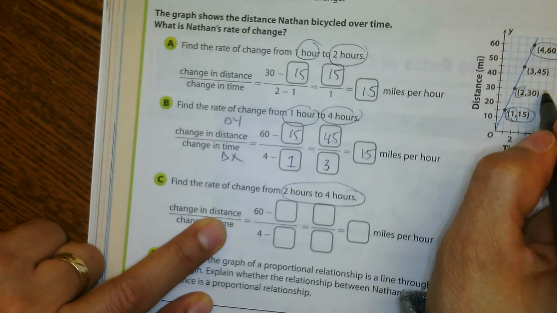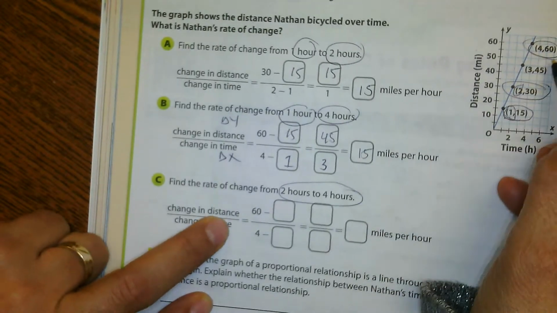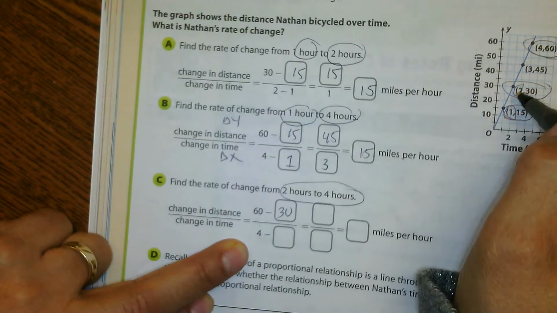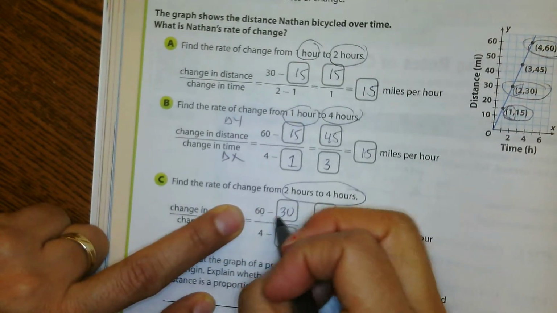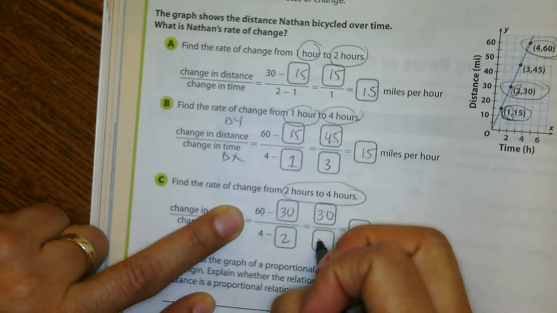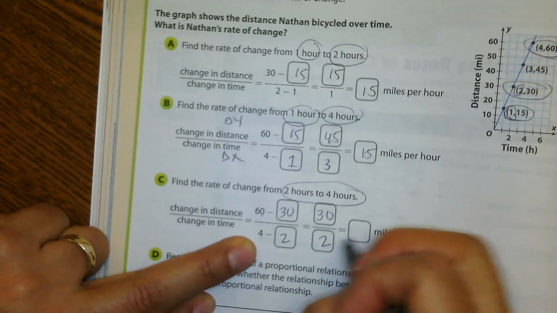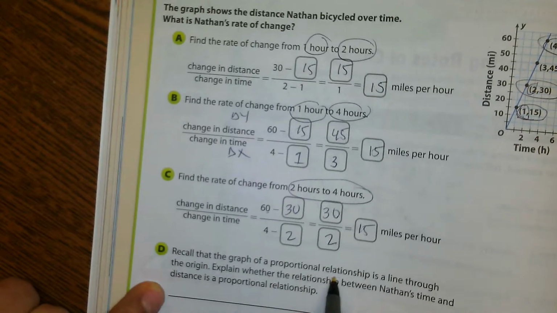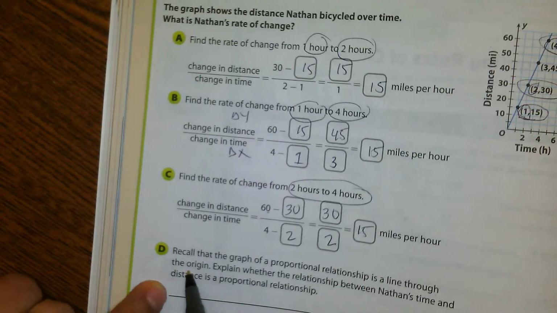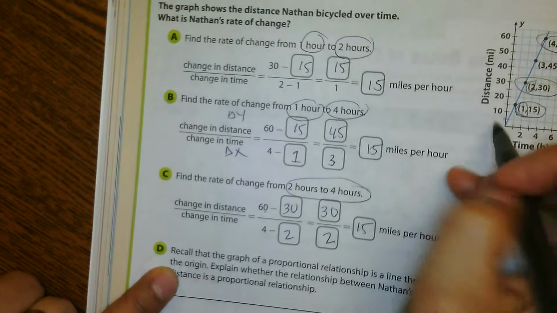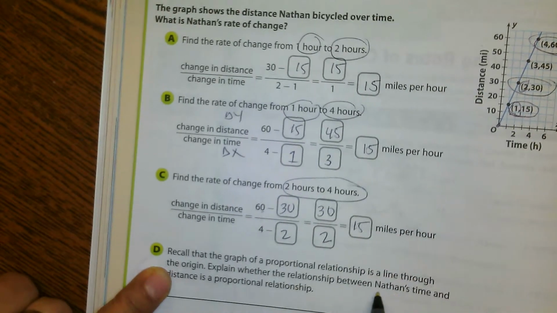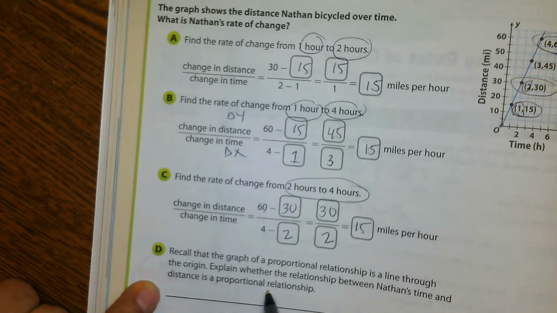From 2 to 4. From 2 to 4 right here. So 60 minus 30 and 4 minus 2. 60 minus 30 is 30. 4 minus 2 is 2. So 30 divided by 2, that's 15. Ooh, that's constant. Recall that the graph of a proportional relationship is a line through the origin. See right here, this is a line. This is the origin right here. Explain whether the relationship between Nathan's time and distance is a proportional relationship.